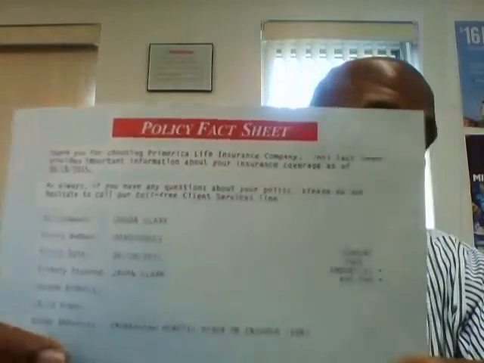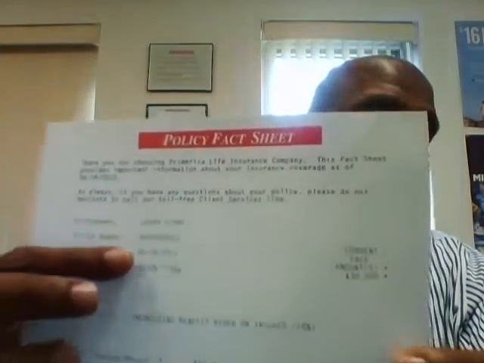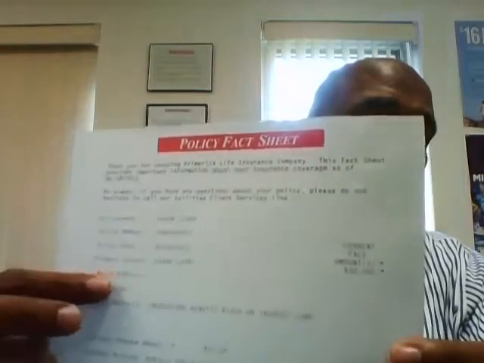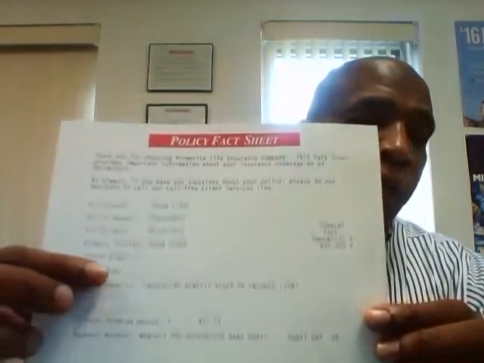So I usually have what is called the policy fact sheet. When I'm delivering the policy, this is the very first thing I always go over. The policy fact sheet is really going to outline, hey, what are your coverages? Make sure the person's name is spelled correctly. Make sure everything is accurate. And right there, it'll say additional benefits, so it'll say other benefits, increasing benefit rider. If they had waiver of premium or child rider, it'd be listed there as well.